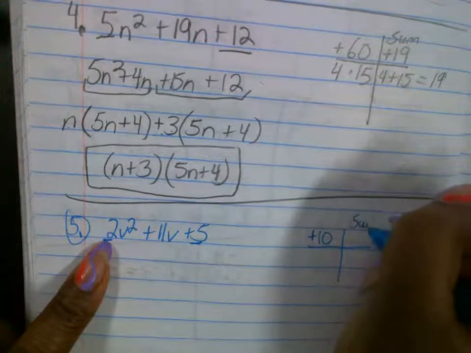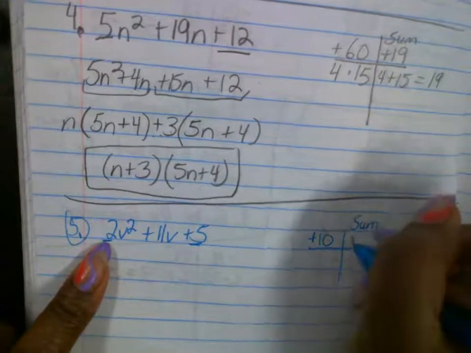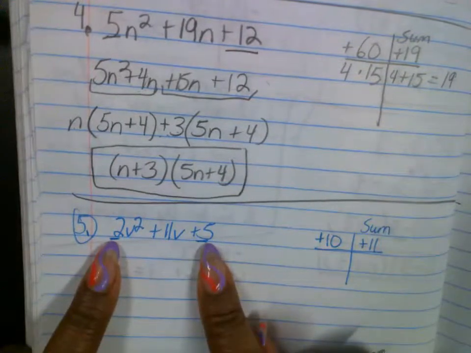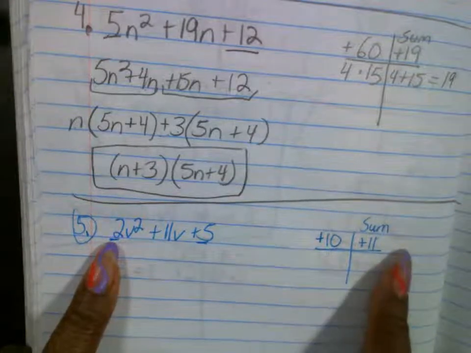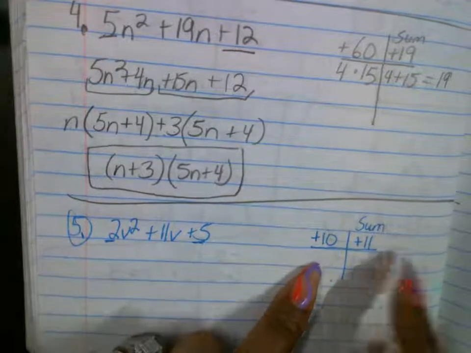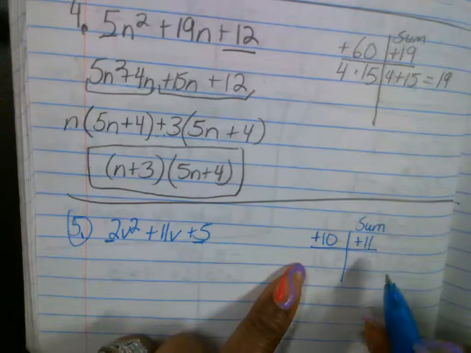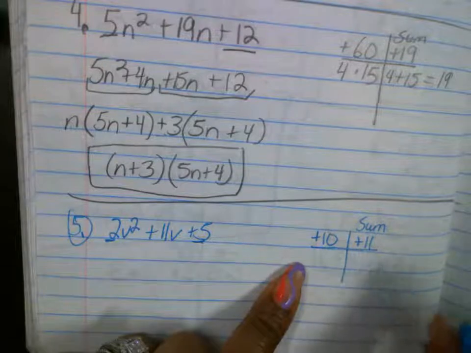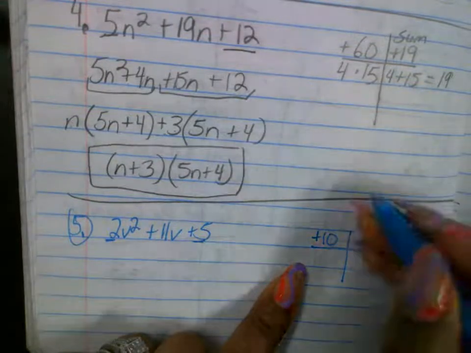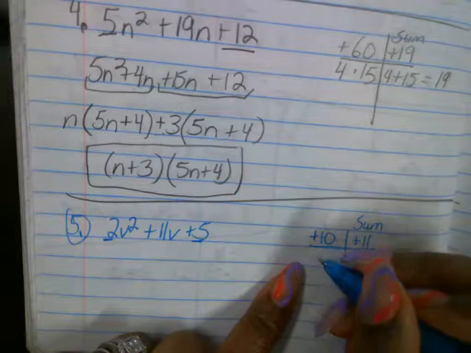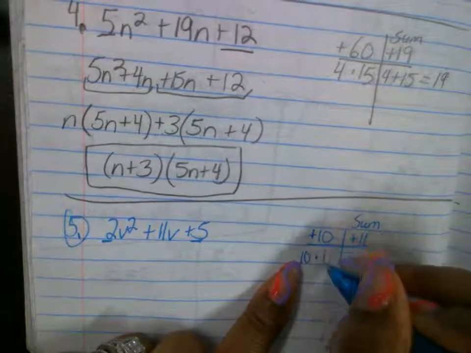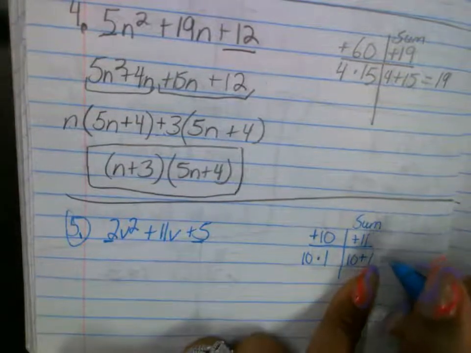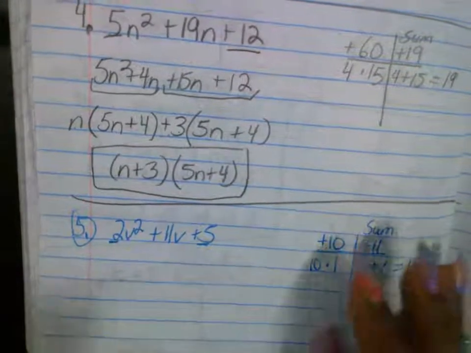And the sum has to be what? A positive 11, the middle number, okay? So you multiply these first, and your sum is going to be the middle number. Let's see what two numbers can be multiplied together to give you 10, and when you add them, you get 11. 10 and 1. Okay, very good. So when you add positive 10 to positive 1, you get a positive 11. So that's my first step.